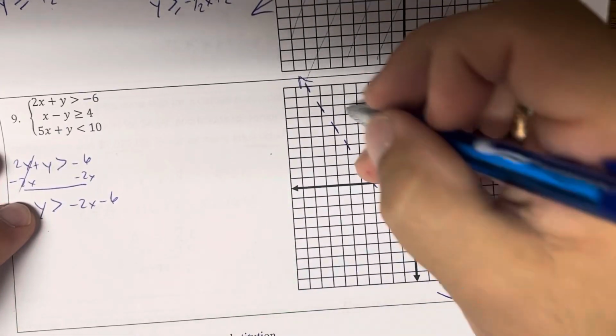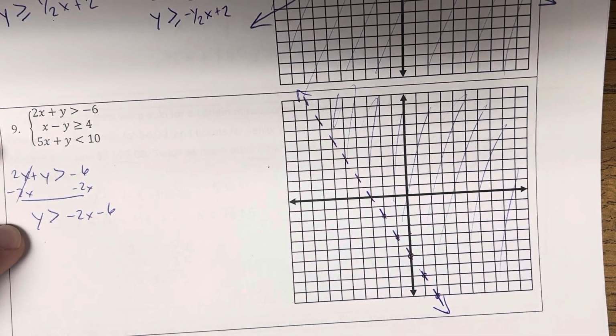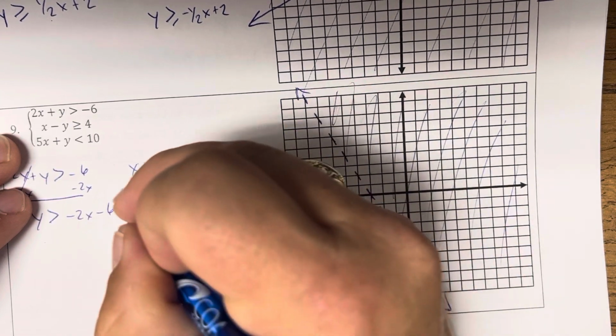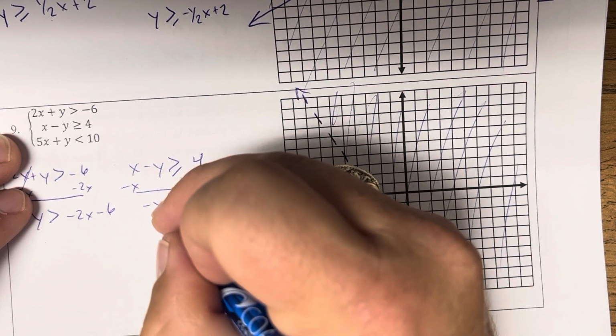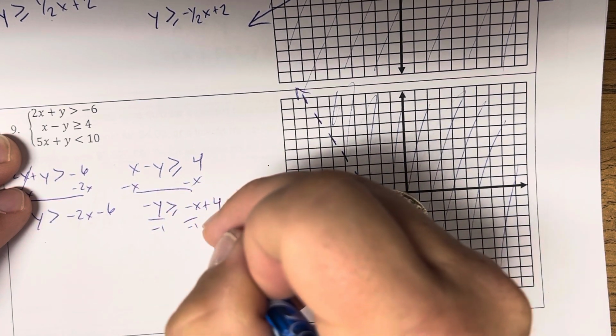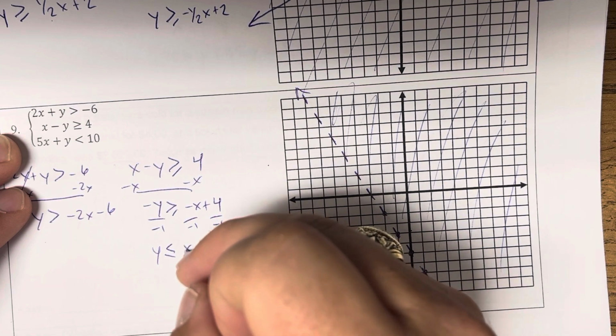And it's greater, so we're shading above the line. X minus y is greater than or equal to 4. We'll subtract x. So -y is greater than or equal to -x plus 4. And then we'll divide by -1, which will change all my signs, and it's going to flip the inequality.